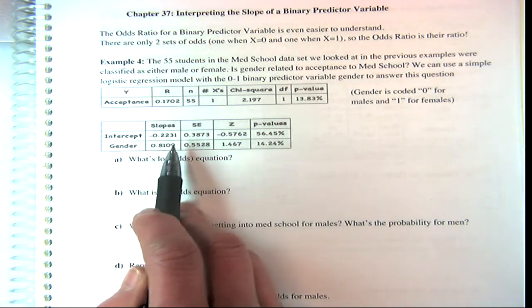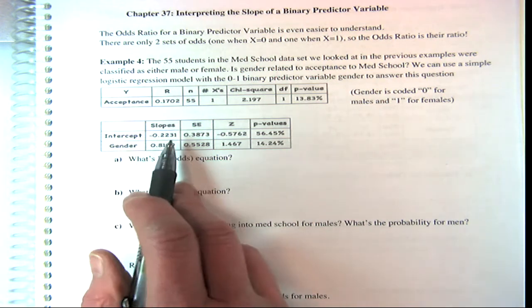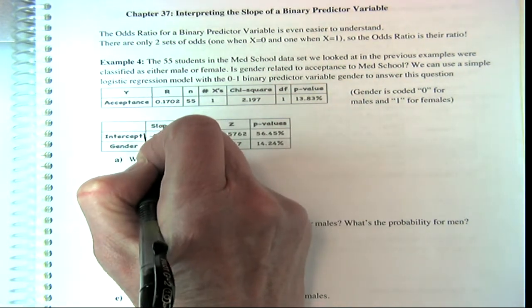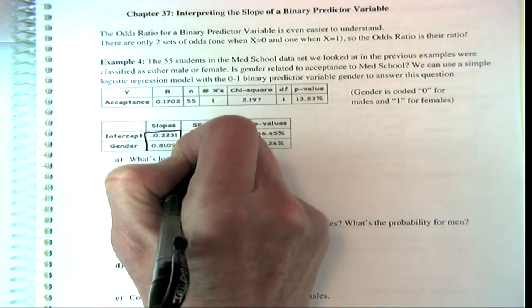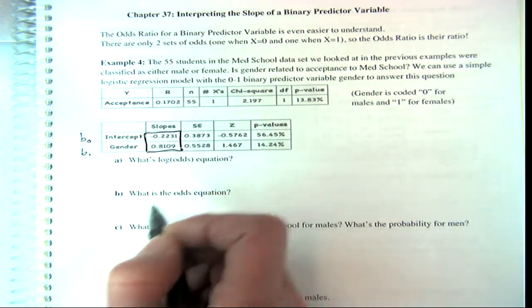All right, this is what the computer gave us as the log odds equation. So what is this saying? These are our coefficients, our betas, B0 and B1.